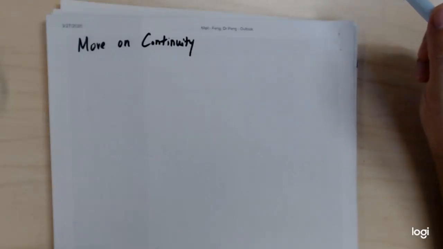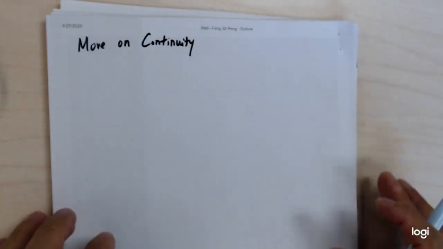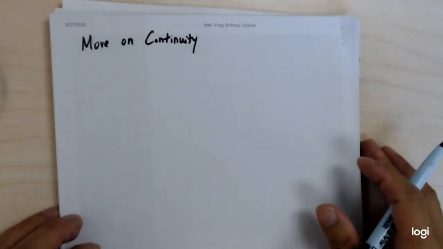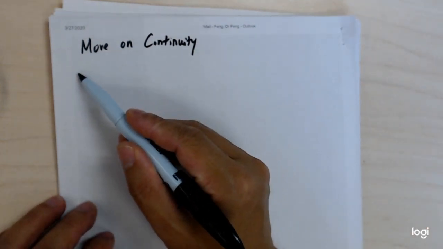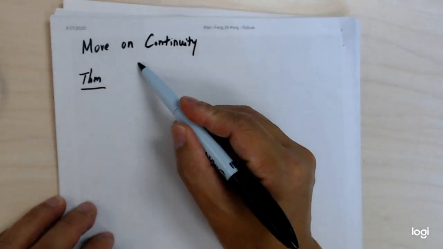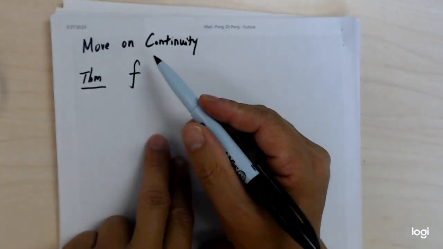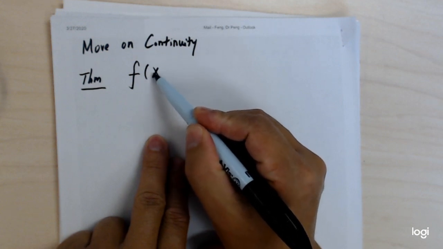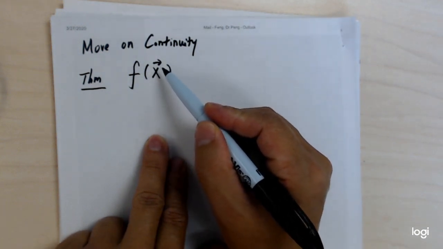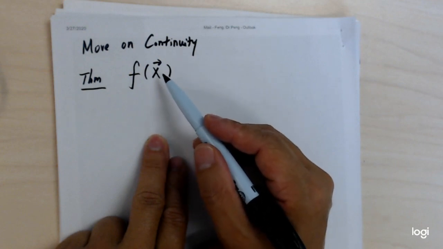Today we continue to talk about continuity, along with the properties of functions that are continuous. Let's take a look at the following results first. A function of several variables, so I can use x with an arrow on top of it to denote several variables.